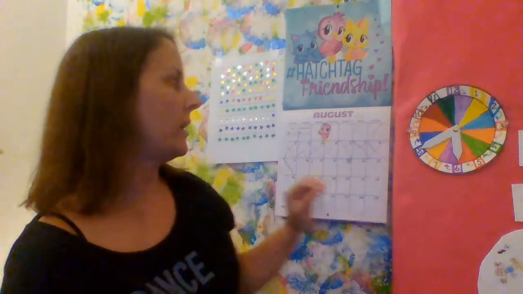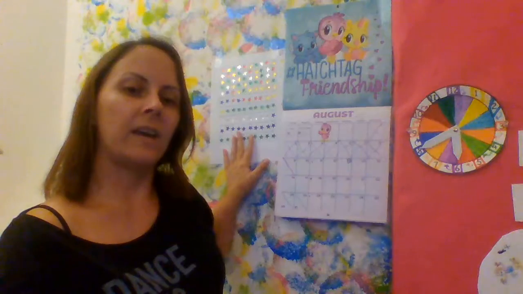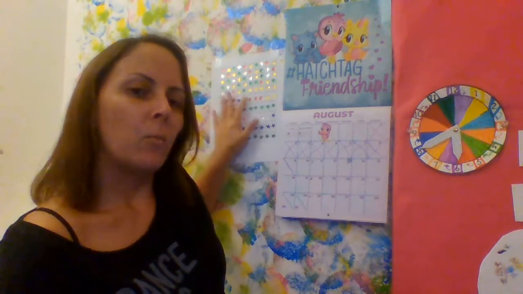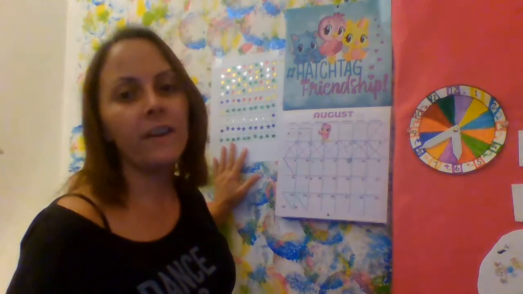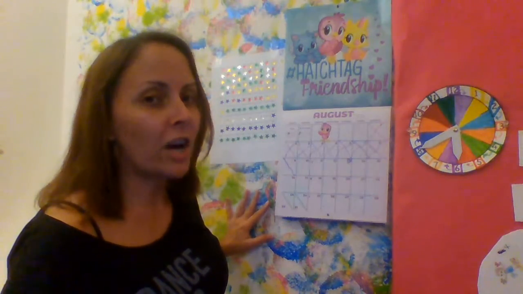Then we're going to start going over what the number of our school day is. So we mark that on a hundreds chart. When you get a hundreds chart all the way filled up, usually you have a 100-day party. I'll do a video on that at some point. And then you want to do another hundreds chart so that way they can learn what comes next. Well, 101.